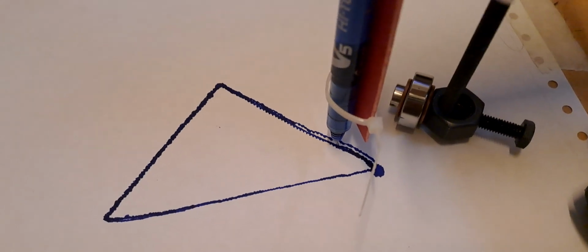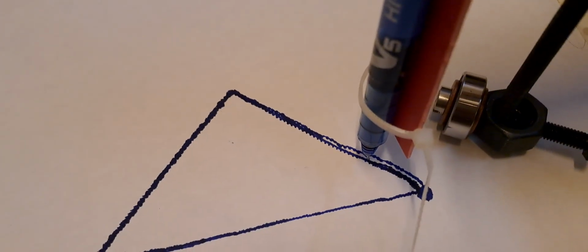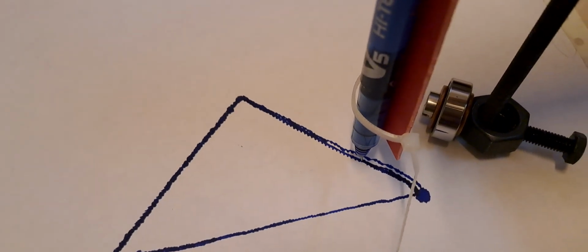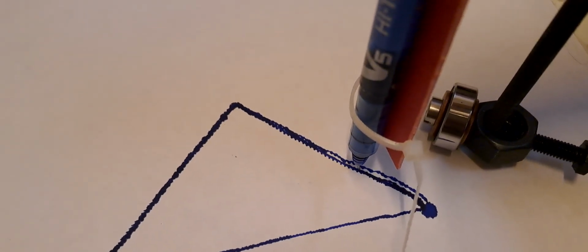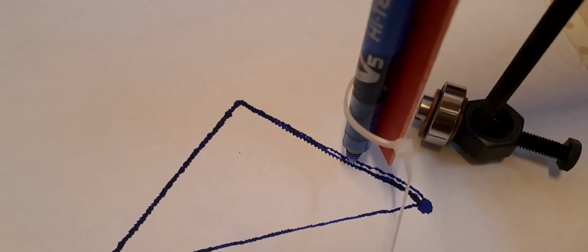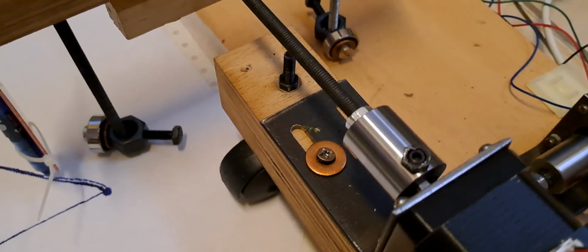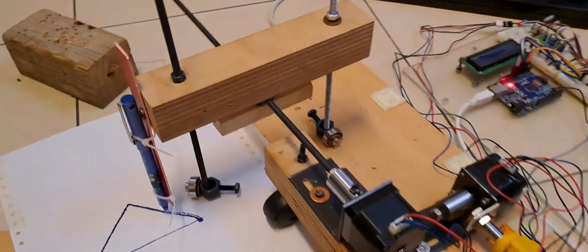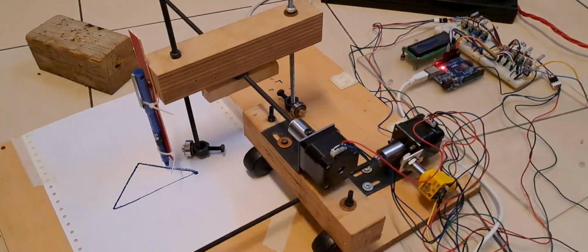There is no deviation. You can see the pen is getting thicker. It is following the initial drawing. You can see the motors are in action. And this is the far view of the CNC machine.